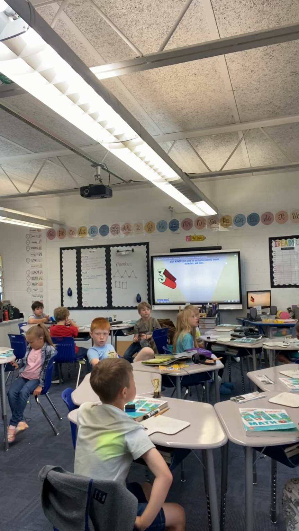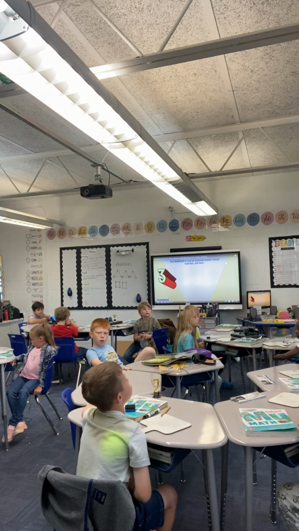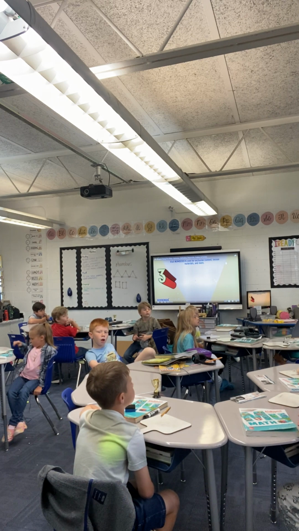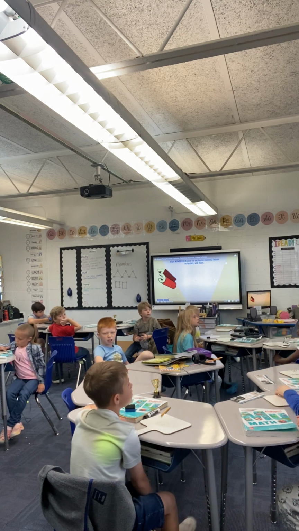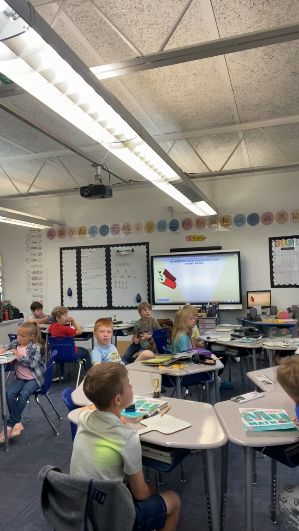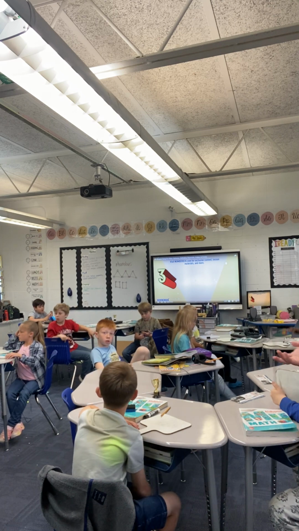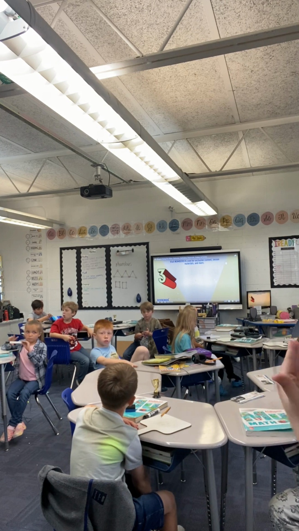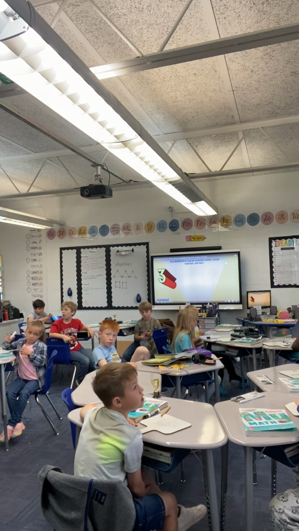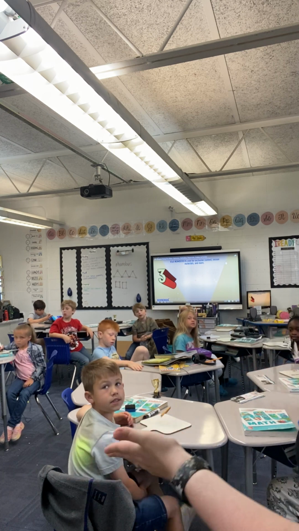How do y'all think Macon figured that out? How does he know that a quadrilateral means 4 sides? Quad means 4. Very good. Just like tri and triangle means 3. Y'all are getting it. Just like penta and pentagon means 5, or hexa and hexagon means 6.